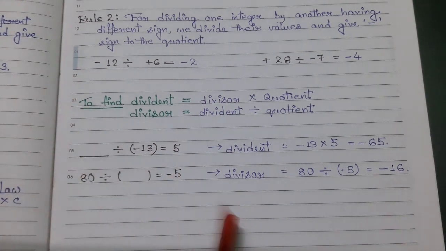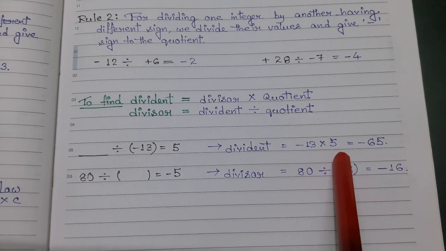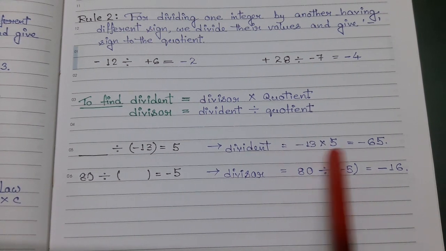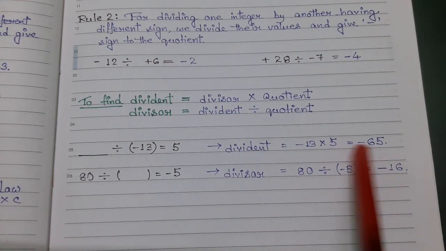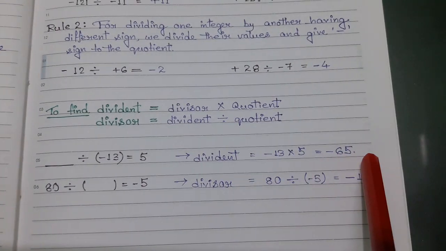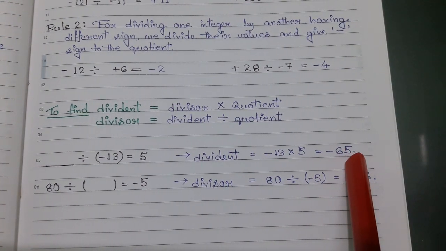So dividend equals minus 13 into 5. You know the formula for different signs. The answer is always negative, and you multiply these two numbers, which gives minus 65.